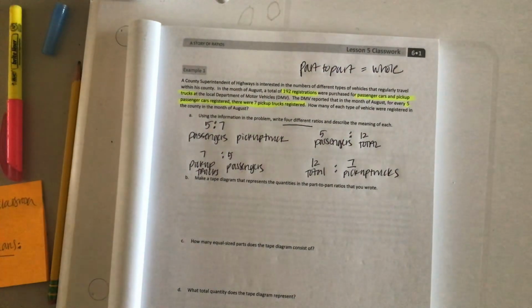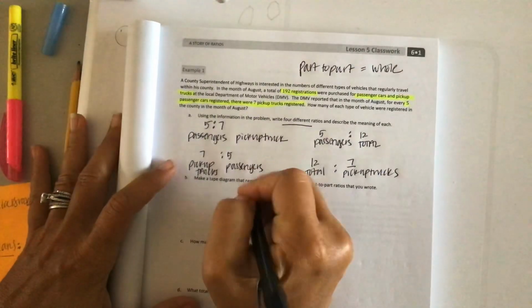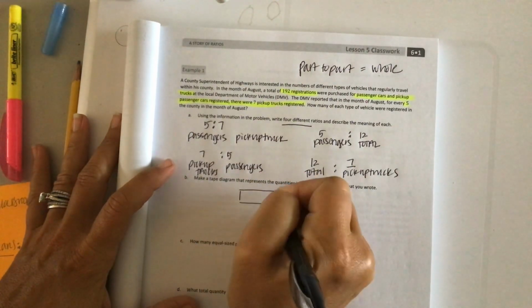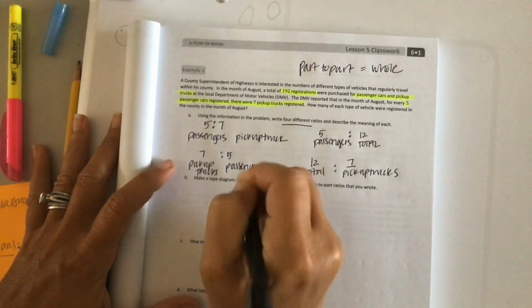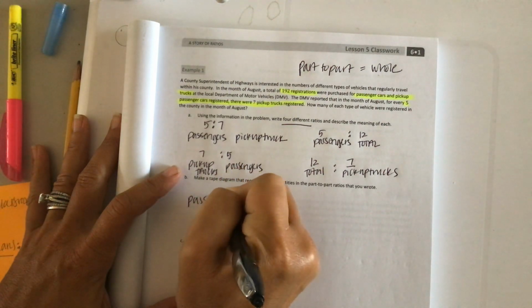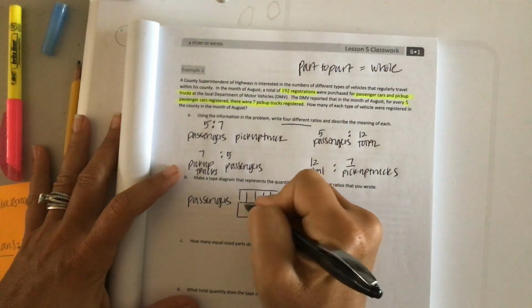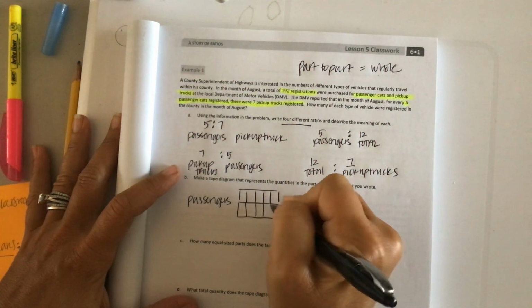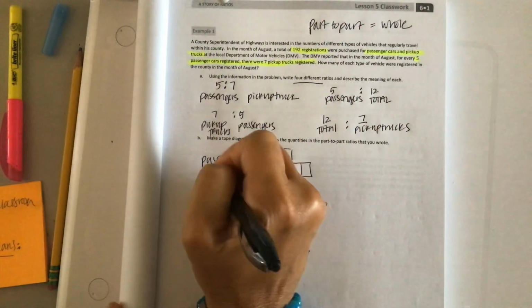Make a tape diagram that represents the quantities in the part-to-part. So we do 5. 1, 2, 3, 4, 5. We're going to label because we are not lazy. To 7. Remember, the same size. 7 trucks.